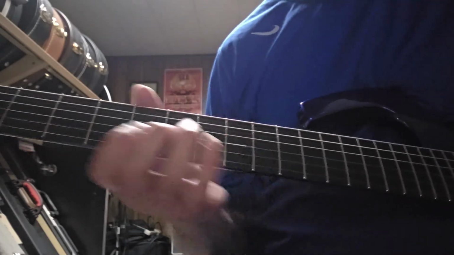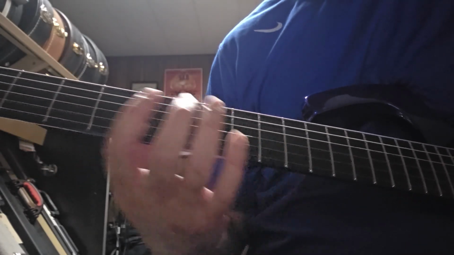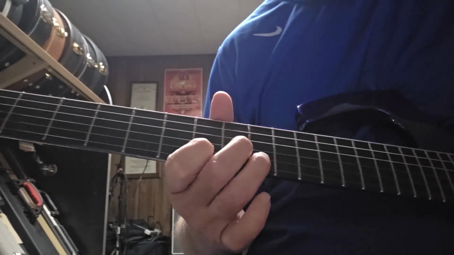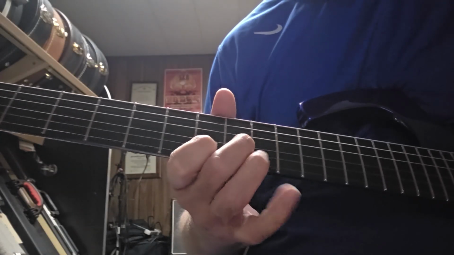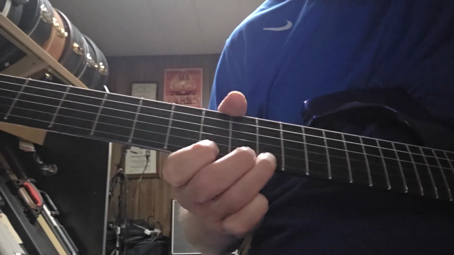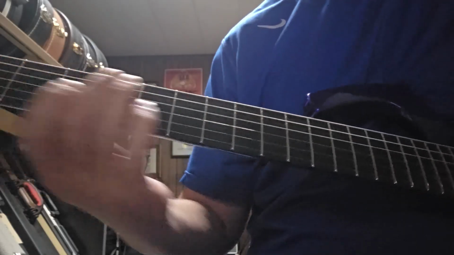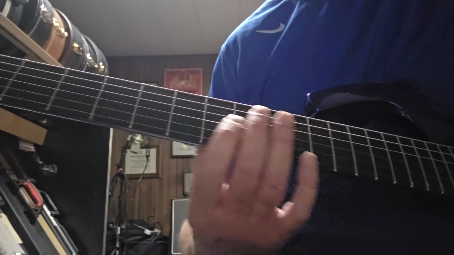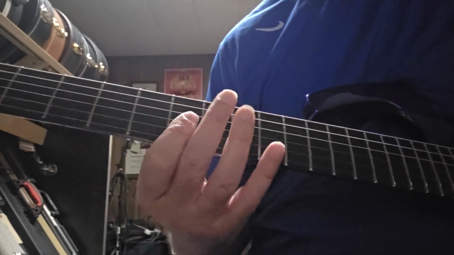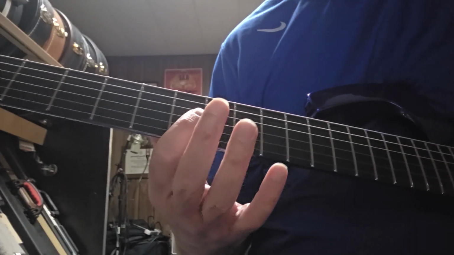For example, this is part of the, right in here, and a little pentatonic to go with it. The D7 arpeggio, I like a little lick like this.